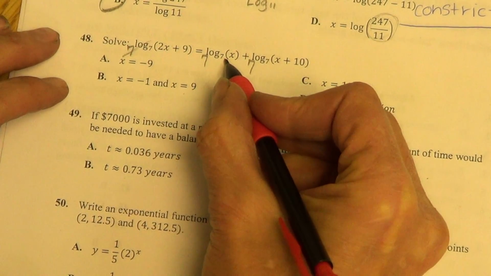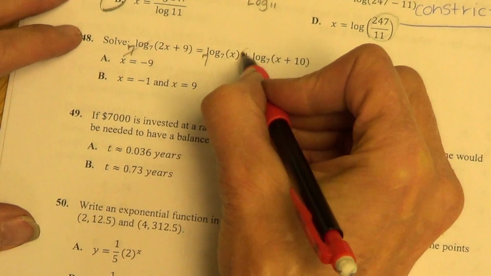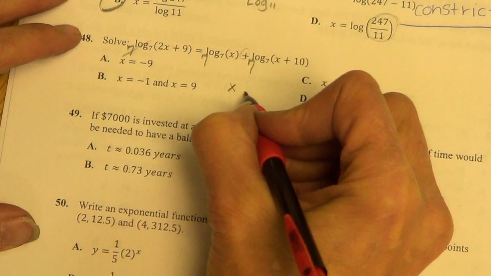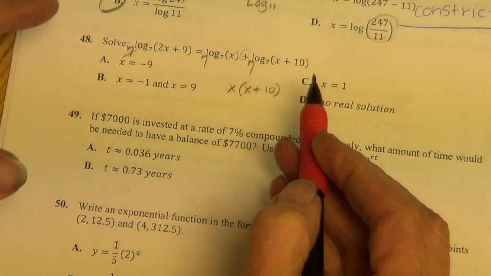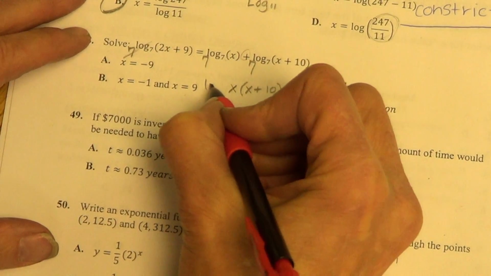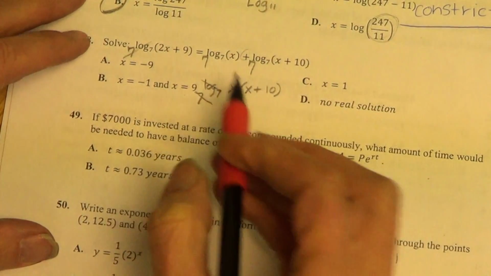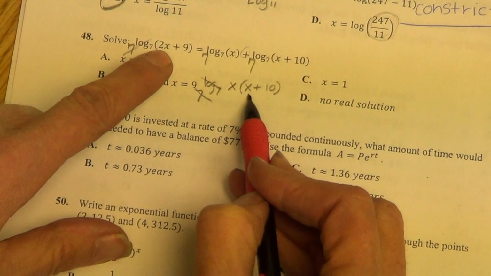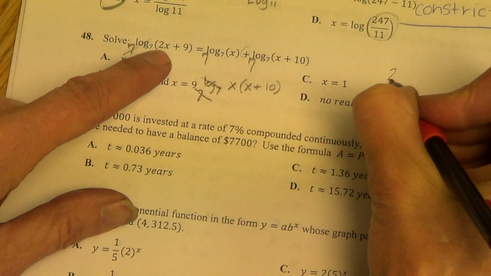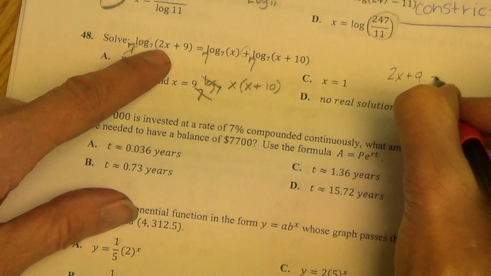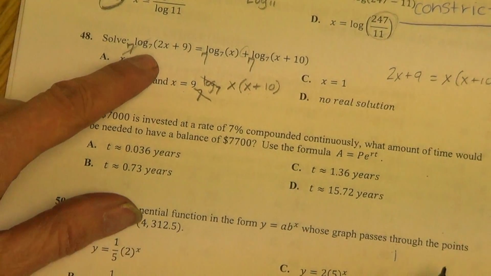Again, when we have the logs, we're going back to our exponential expression. When we have the plus, it means the x times x plus 10. In other words, constrict it back down and you'd have the log 7. Now we raise it to the 7th. That'll cancel. And we have 2x plus 9 equals x parentheses x plus 10. So 2x plus 9 equals x times x plus 10. Now go ahead and work that on out.